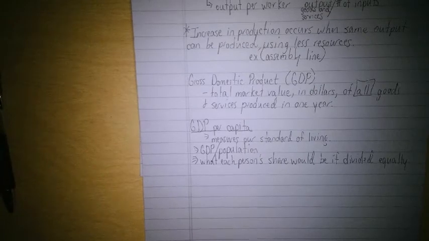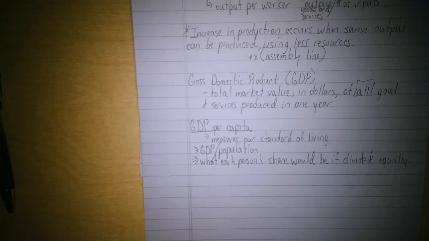If our GDP per capita goes down, what happens to our standard of living? It also goes down. Use common sense right now. We're going through a global pandemic. It's hit the United States hard, right? People haven't worked for a long time.